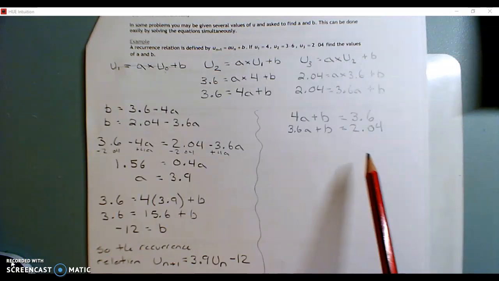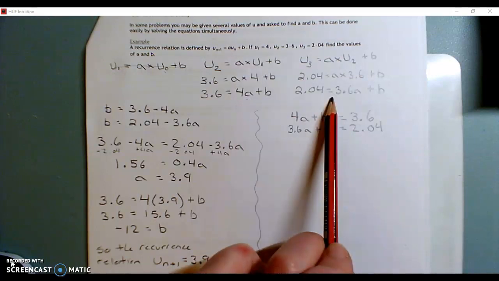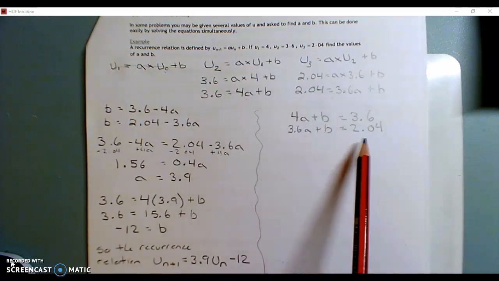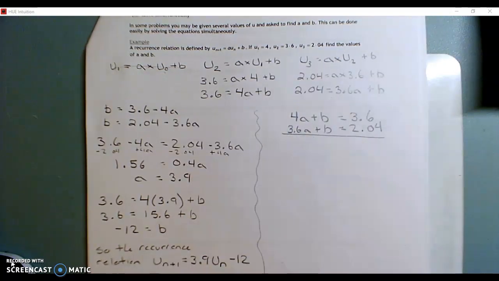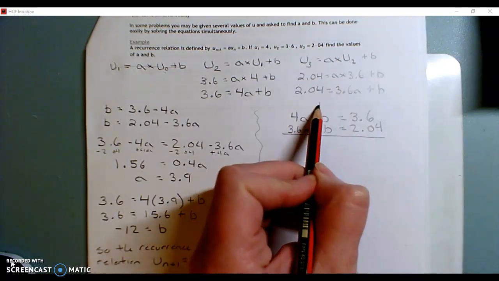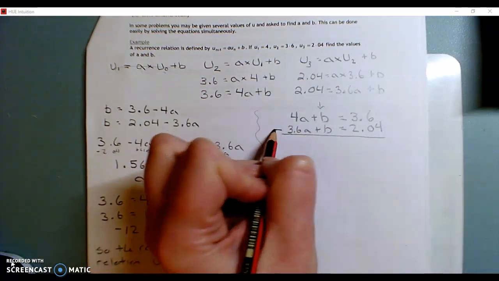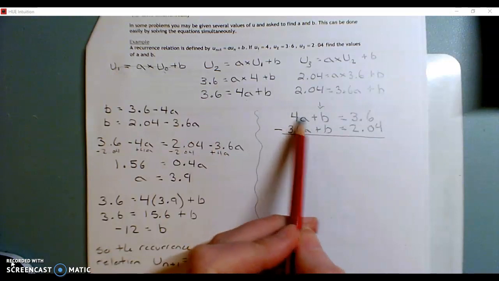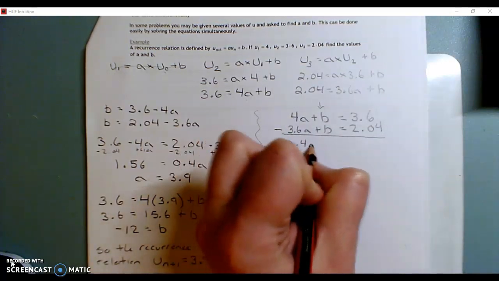To solve it using the elimination method, we still have the same two initial equations, and I've just rewritten them out here. I'm going to eliminate my B's because I have the same number of them. That means I'm going to subtract my equations. So 4A minus 3.6A gives me 0.4A.